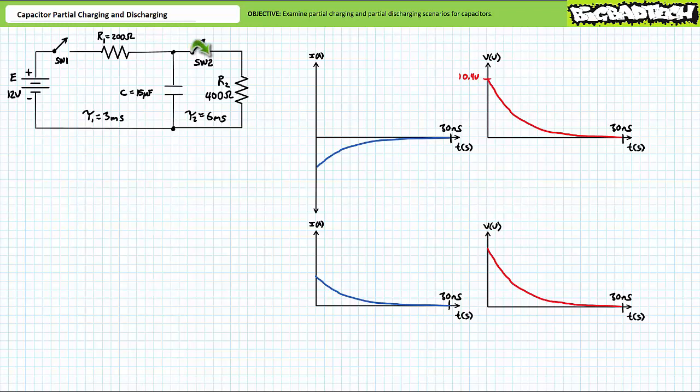Switch 2 serves to discharge the partially charged capacitor through R2 only. Tau 2, the time constant for the discharge path, is 6 milliseconds. If left to its own devices, this capacitor would fully discharge after 5 times 6 milliseconds, or 30 milliseconds. For a partial discharge scenario, one would simply halt the discharge process at some intermediate state. Let's say switch 2 closes at this new t equals 0 milliseconds and remains closed only for 4 milliseconds.